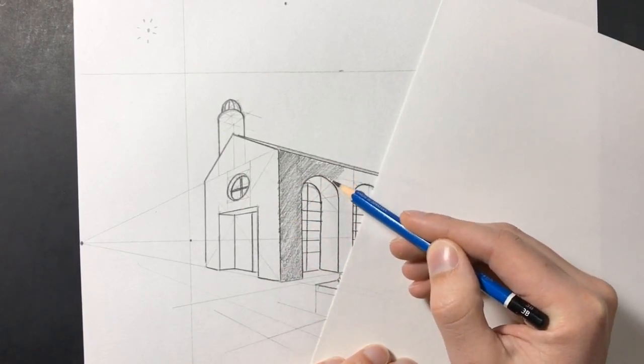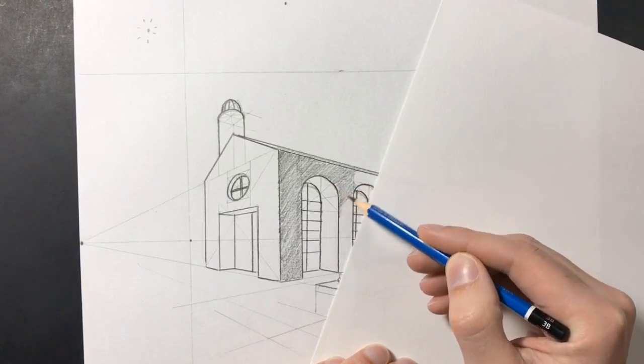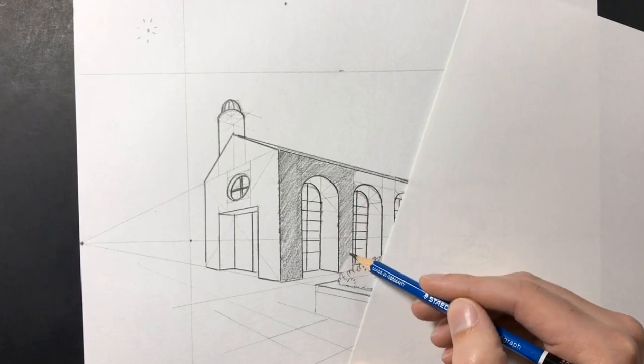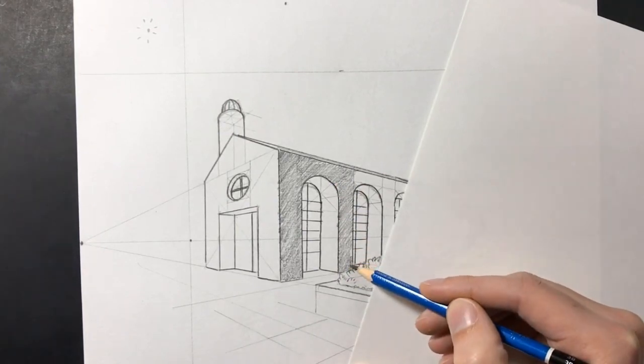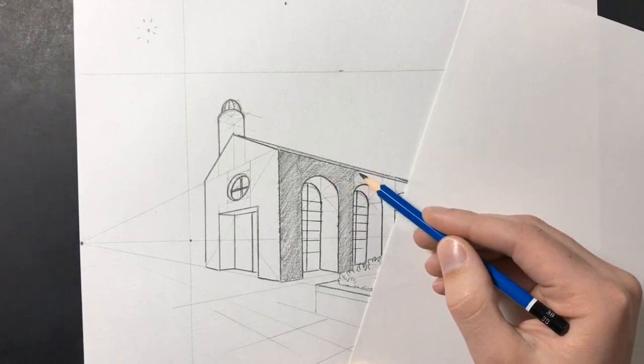It's important to try to keep your shading as even as possible, and I know it's really hard to keep it even. A lot of the time you're not going to be able to make it perfect, and that's fine. Just try to keep it as even as possible. Sometimes this might mean that you have to go over it with multiple layers.